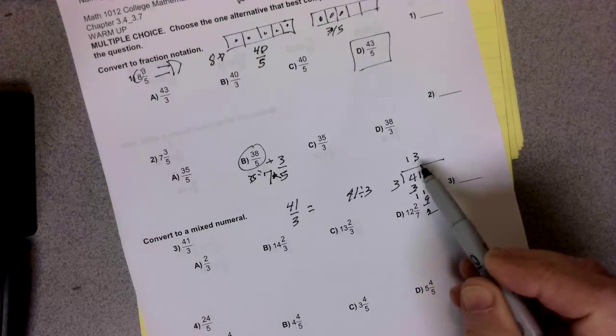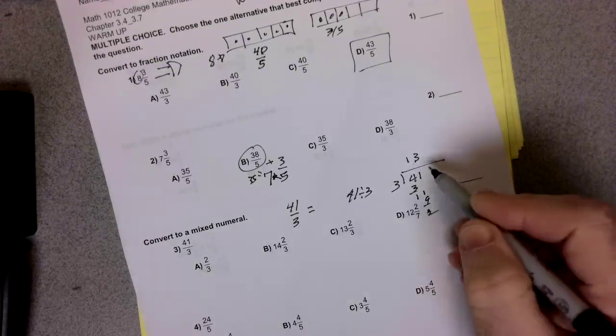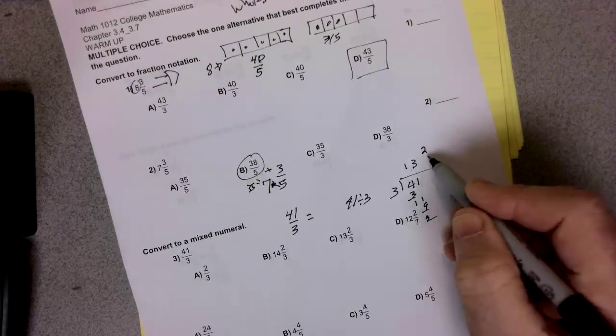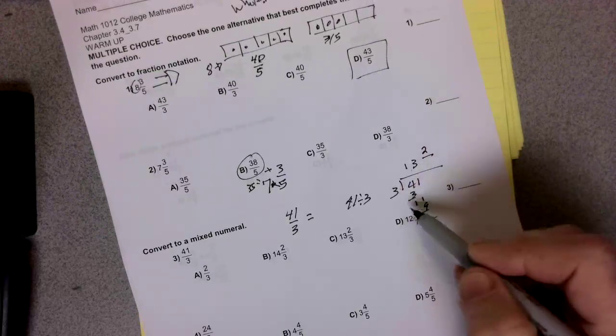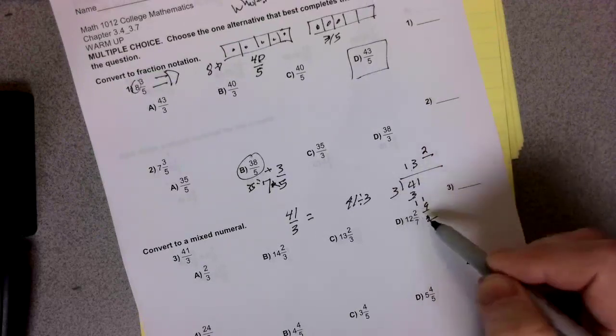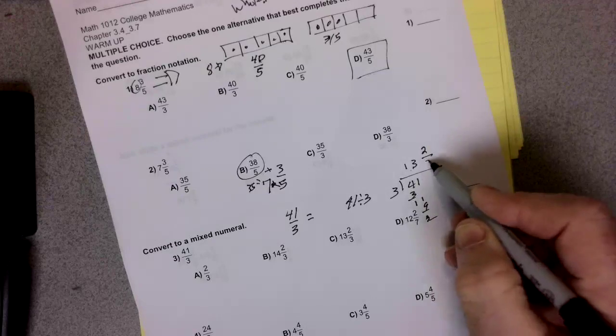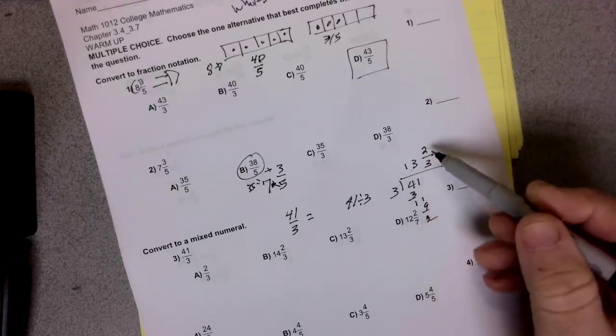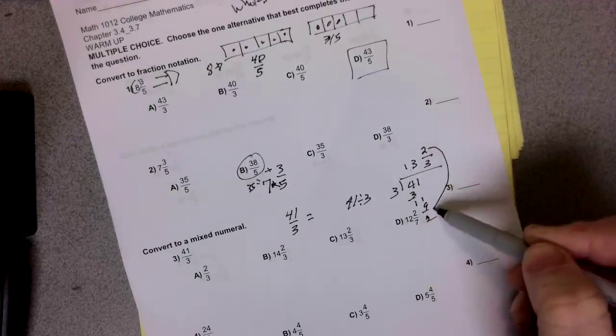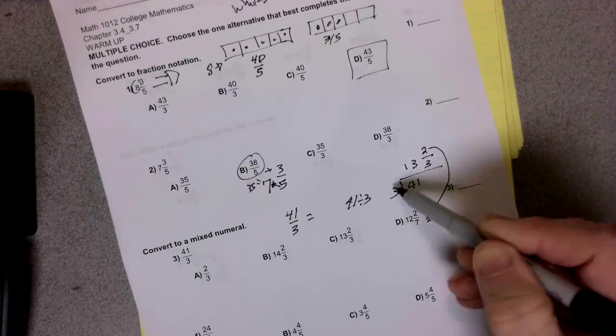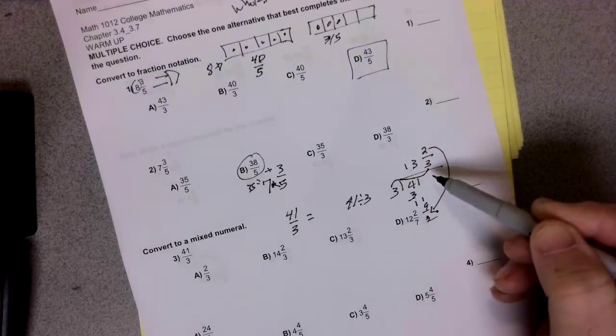But what we want to do with fraction notation is we want to say, okay, I do have this remainder of 2. However, I'm still attempting to do the division by 3. You can think of it that way. So you can write this as the remainder and this as the denominator.